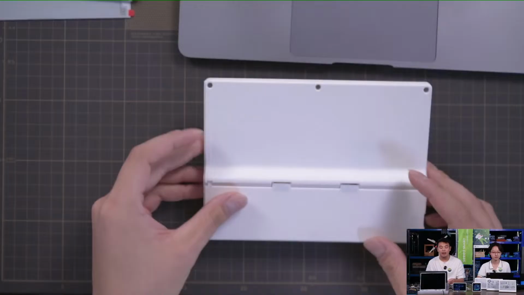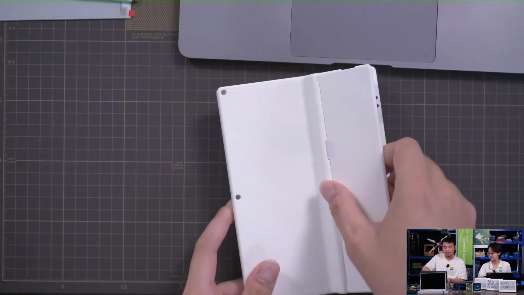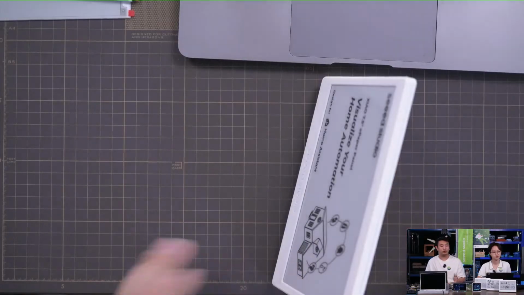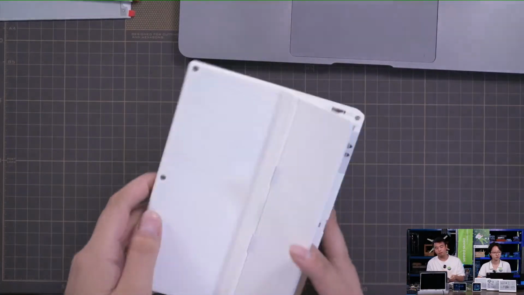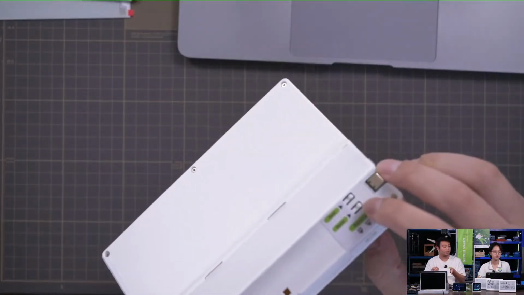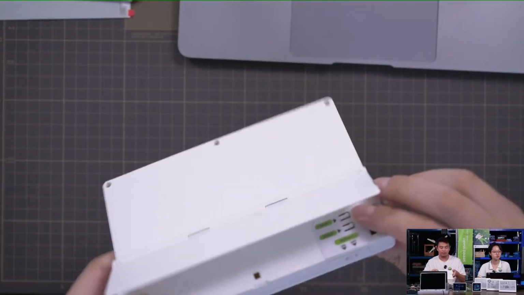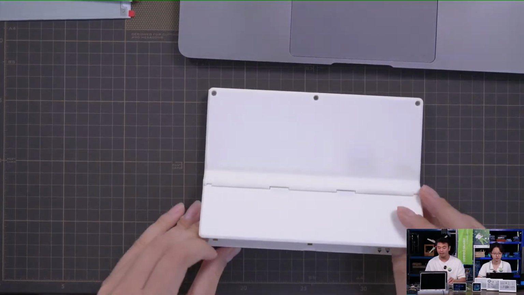You can see that on the back there is a bracket. You can open it, and it can easily stand on your desktop. There are some buttons: here are two buttons, the reset and the boot button of the Xiao, and here is a power button. Let's see what's inside.